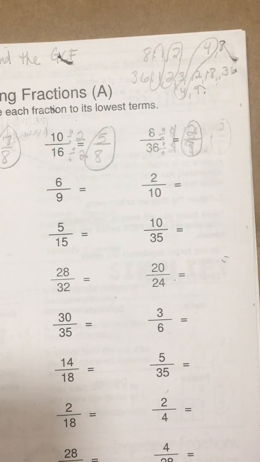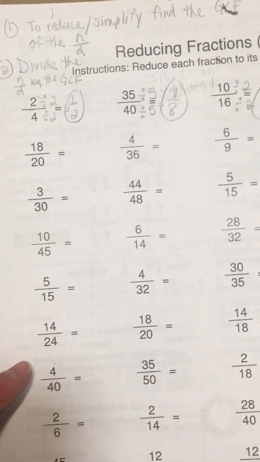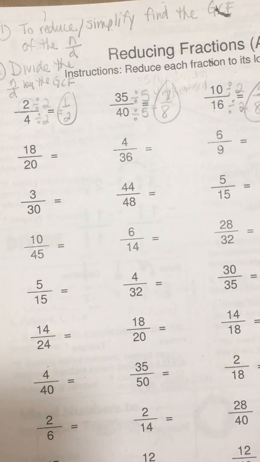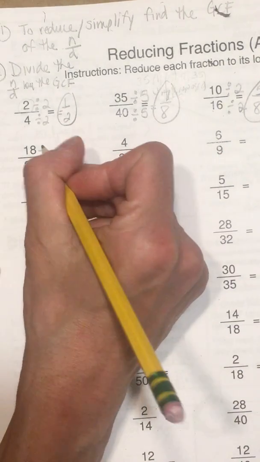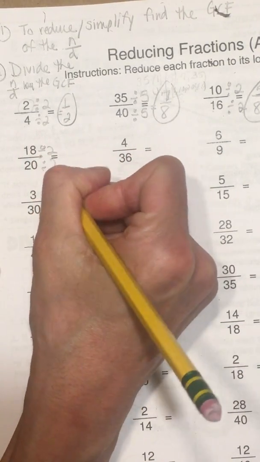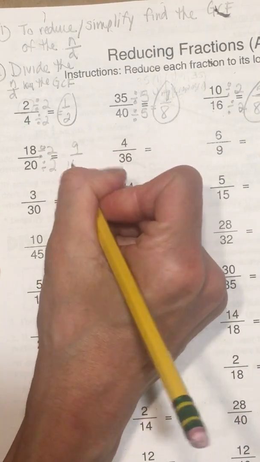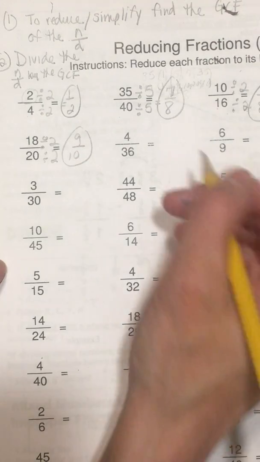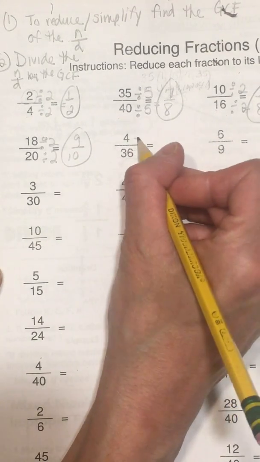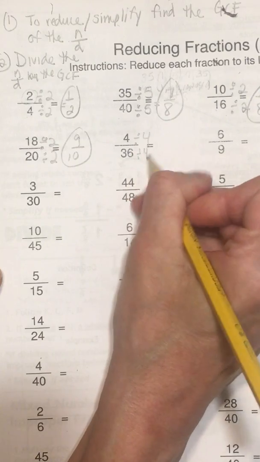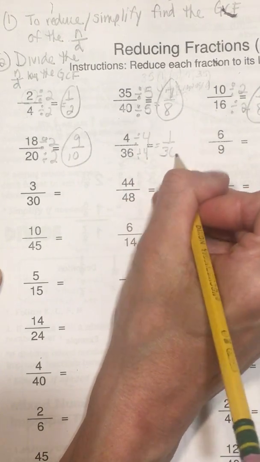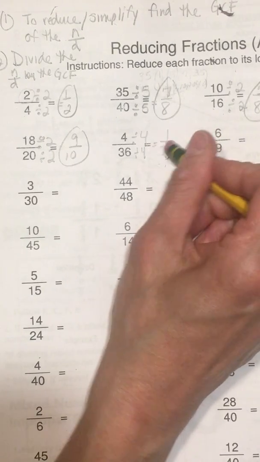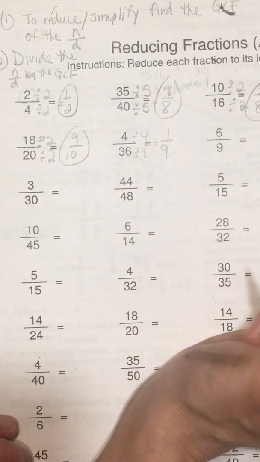Okay, I'm going to do a couple more. We have 18 over 20. If I was to factor them out, my GCF would be 2, and I would get 9/10. Okay, 4/36, divide by 4, and it equals 1/36. Oh, what am I thinking? 1/9. Sorry about that.